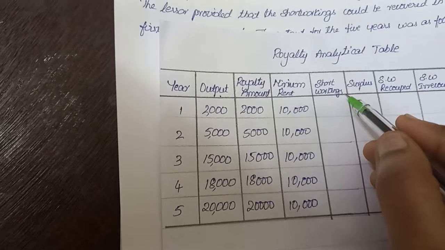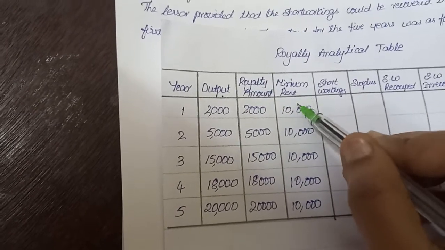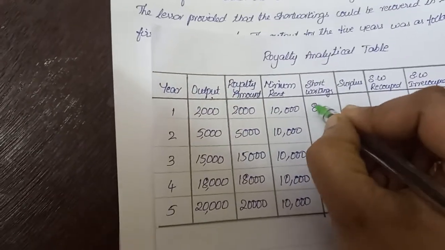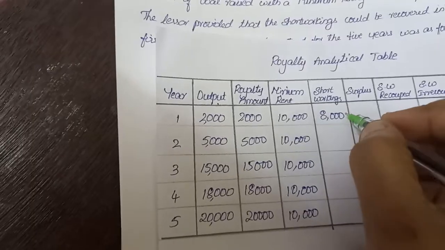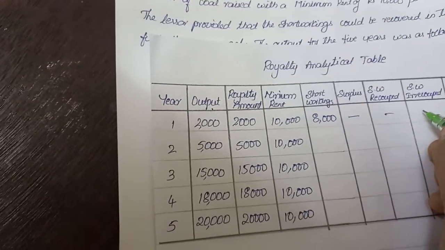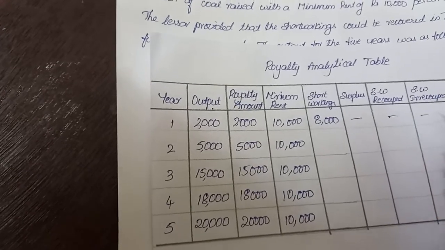And short workings amount is the amount by which the royalty falls short of the minimum rent. So here the shortfall is 8,000. When there is a shortfall, we don't have any surplus. In first year we don't have any recouped short workings amount and non-recouped amount.